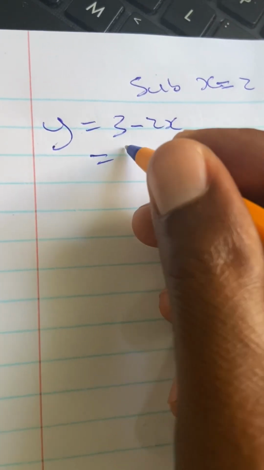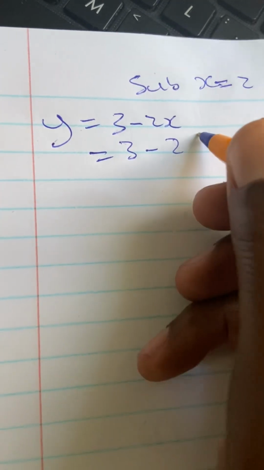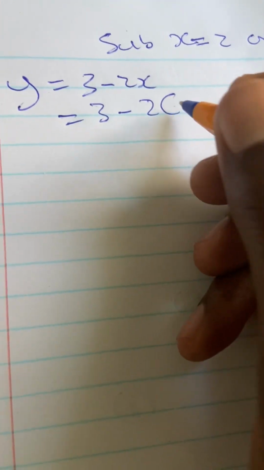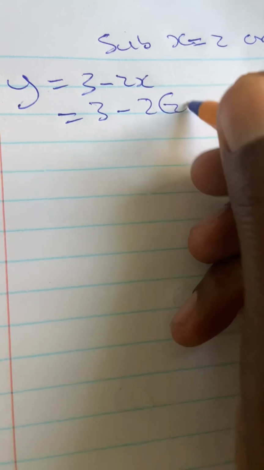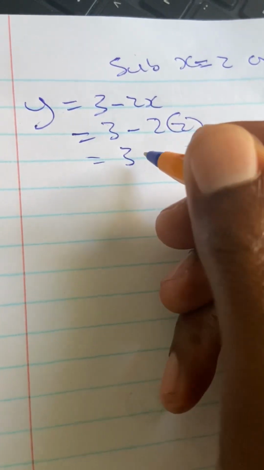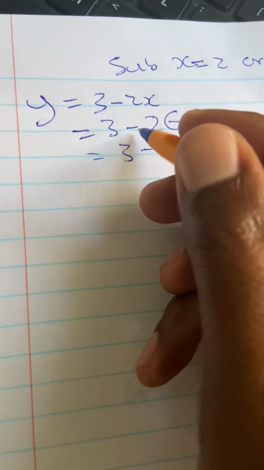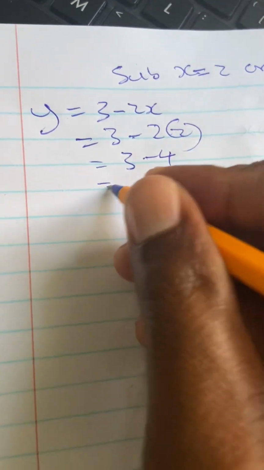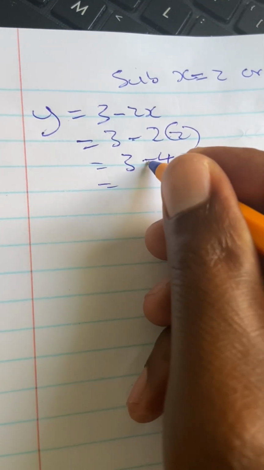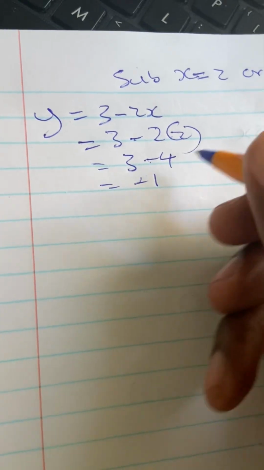So let us substitute here. We're going to substitute x by 2. So it's going to be 3 minus 2 times 2, and 2 times 2 is going to be 4. So 3 minus 4 is going to be negative 1.